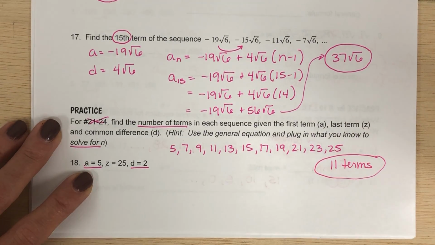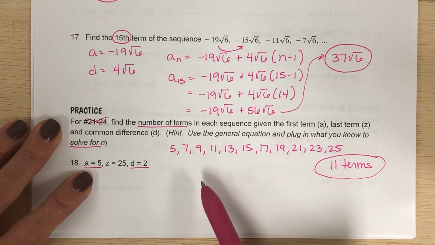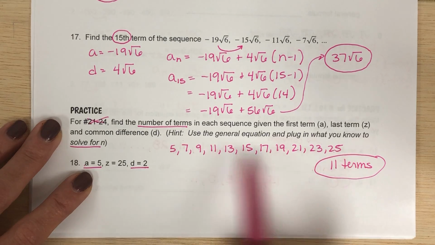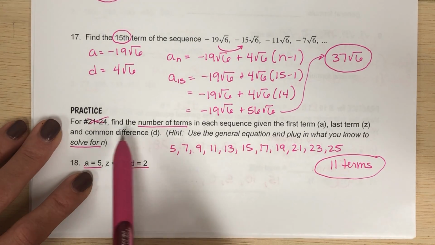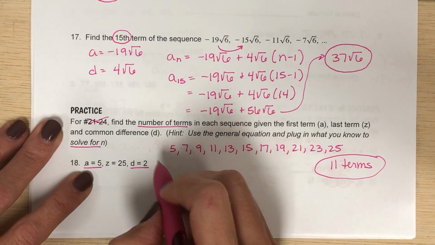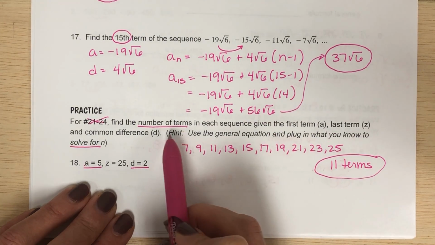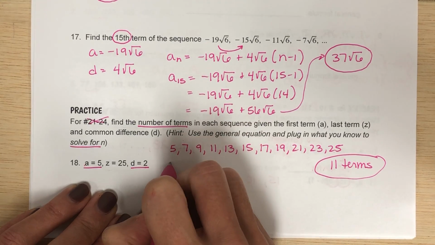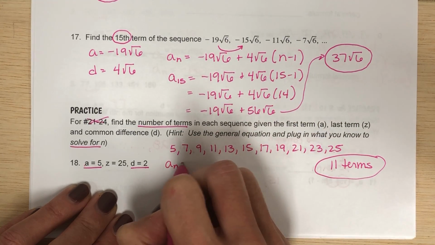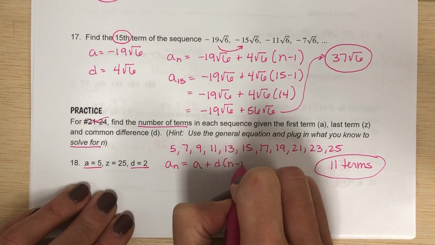So that wasn't too bad, but again, we want to solve this a slightly more efficient way because there are going to be problems that are not this easy to work with. Let's go ahead and see if we can solve it using the formula method, because it will make other problems a lot easier. So I'm going to go ahead and write my general equation. Just in general, the equation is my first term plus my common difference.